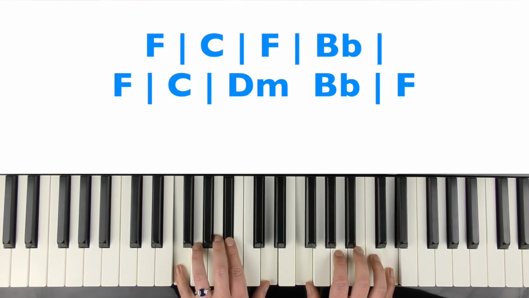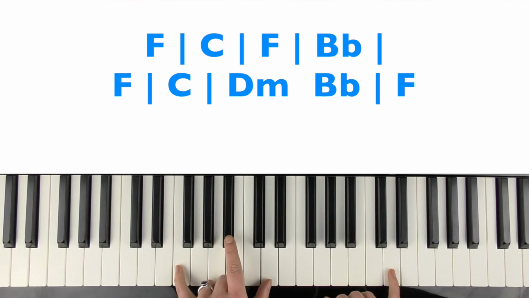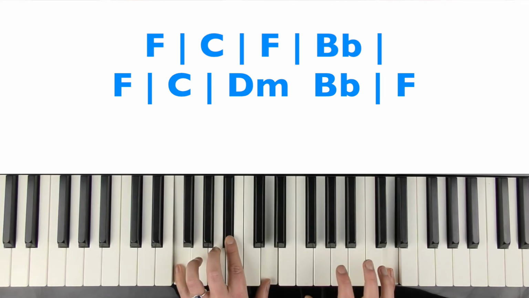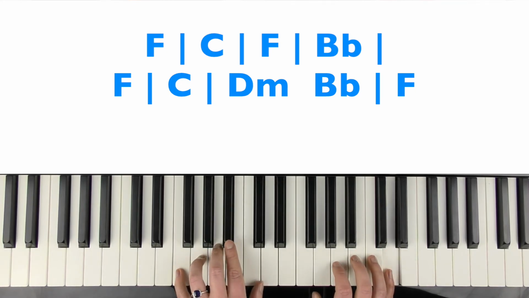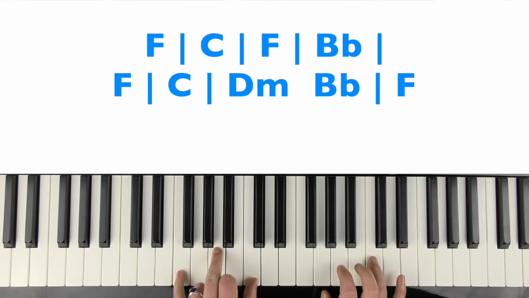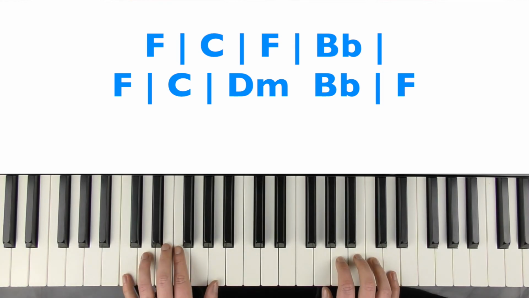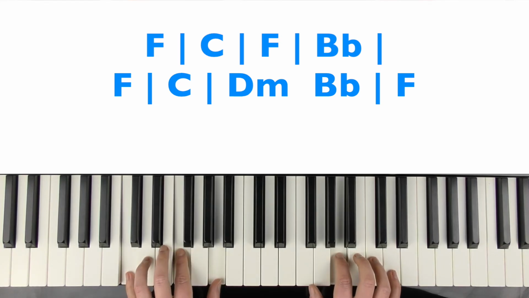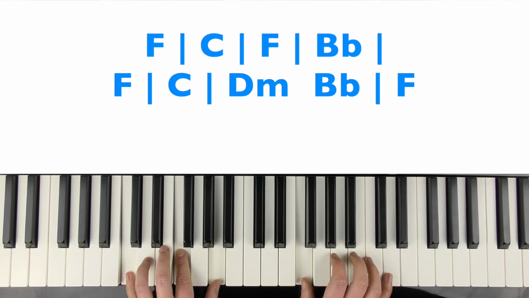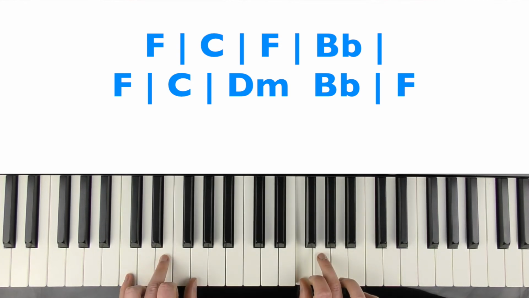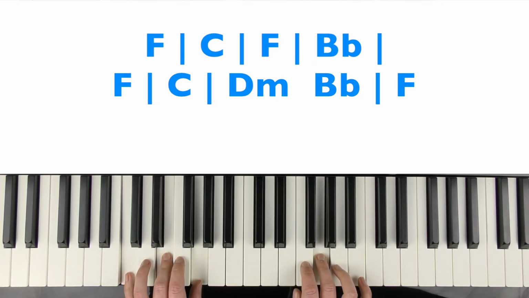So the next bit, I'm going to play that B flat major chord again with the D, and then to that F major chord with the C. And then I'm going to go back to this inversion this time. And then the C major chord again with the G. You can play that D in the middle.